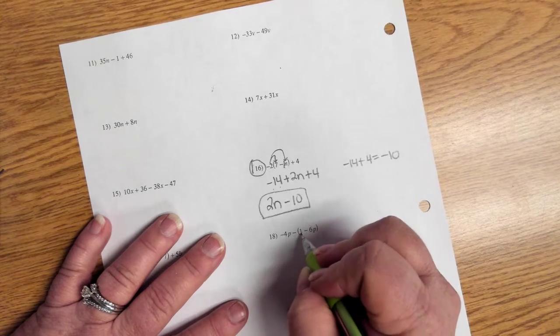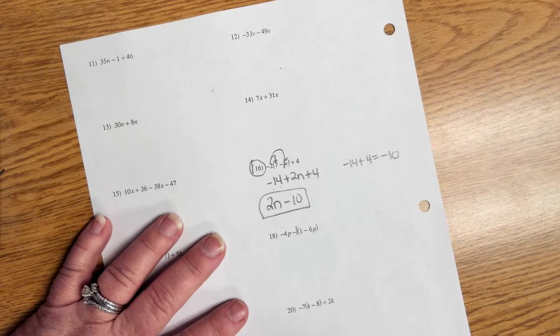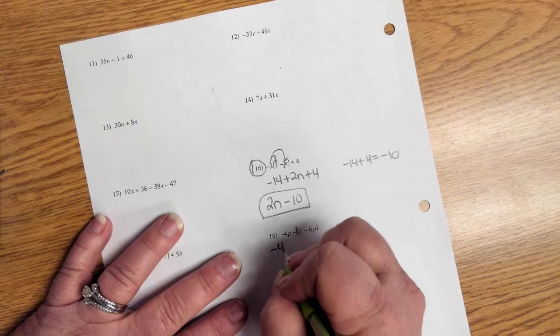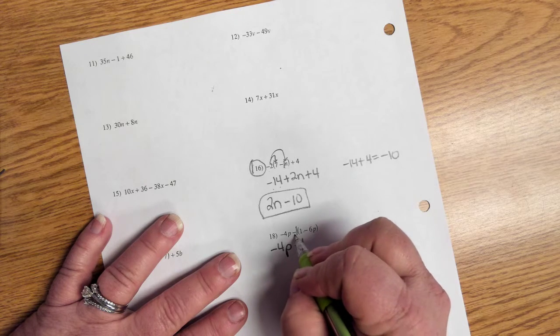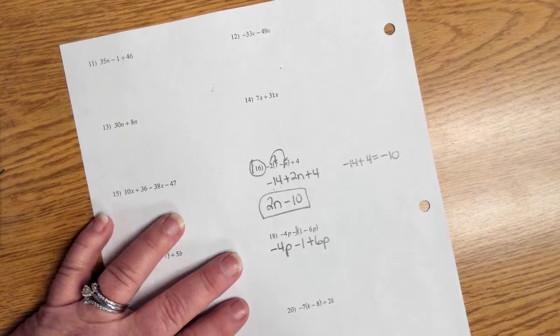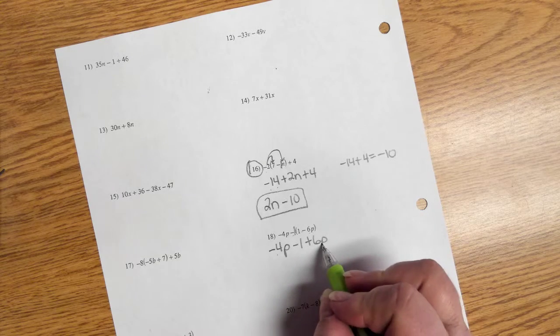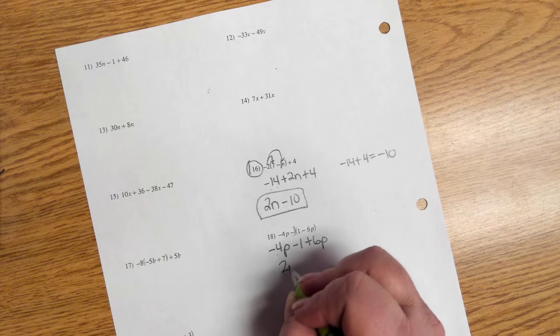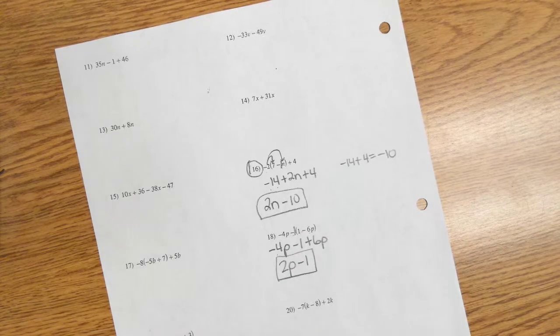If you end up with a negative sign in front of a parentheses, it is because there's an invisible 1 there. Okay, so you end up with negative 4p. Negative 1 times 1 is what? Negative 1. Negative 1 times negative 6 is plus 6p. Now you just combine your p's and your constants. I have a negative 4p plus 6p gives me 2p, and then the minus 1 is left, and I'm done. When you get to 16 on, if you need some help, come ask me.